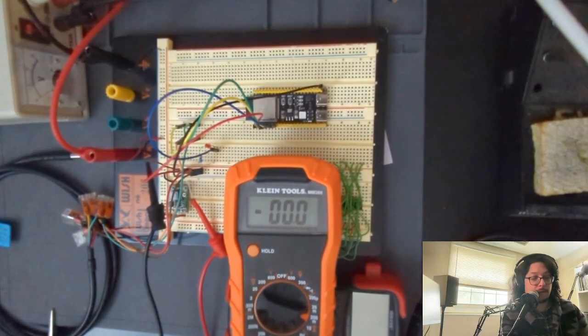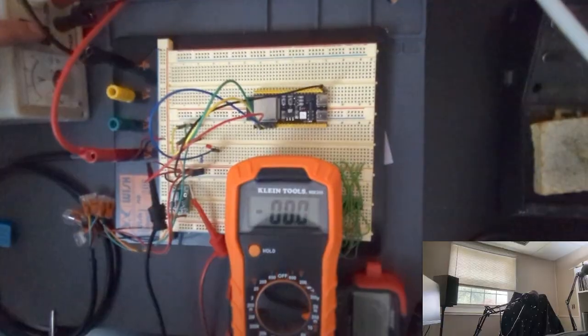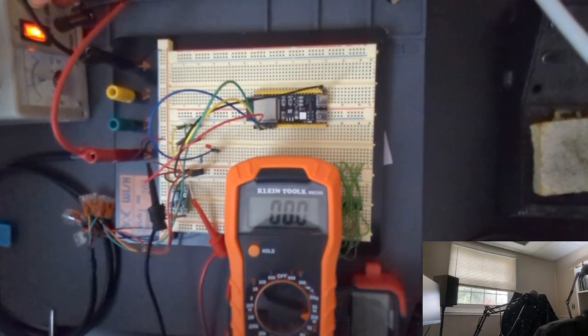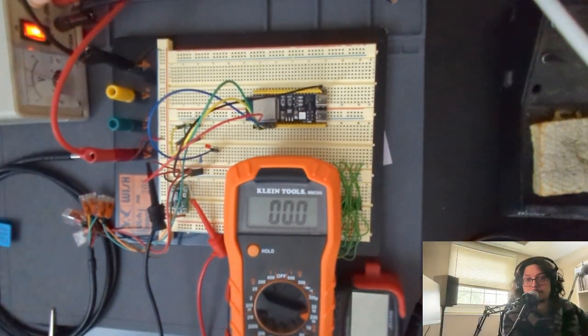And now, actually, that's probably the wrong end to have it on. But we're already here. It's not working.